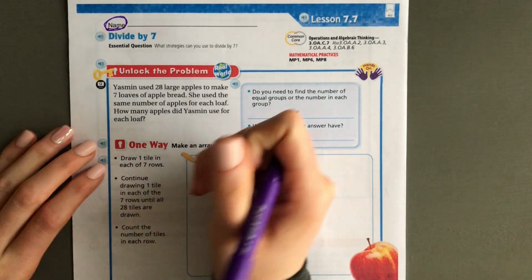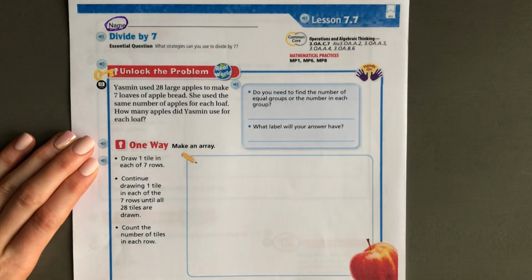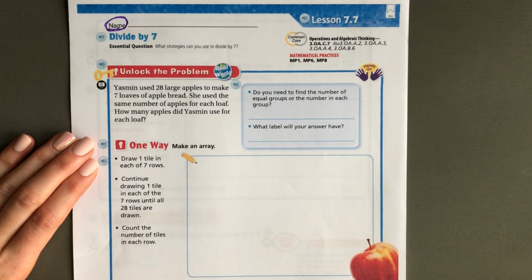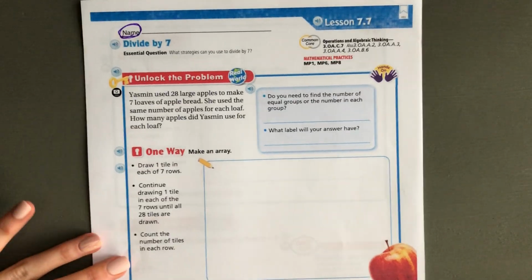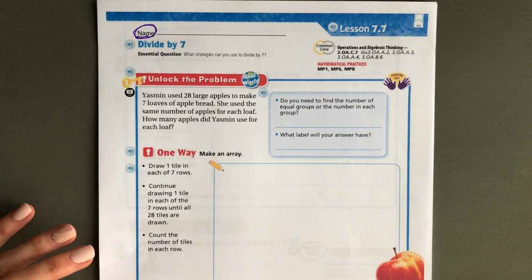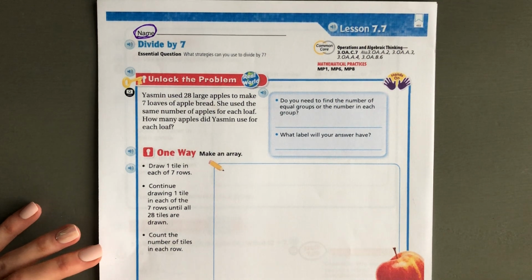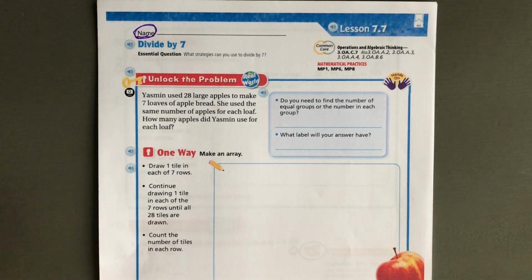All right, so today we're talking about dividing by 7, and we're going to talk about dividing by 8. 8 and 7 are kind of similar because they're 2 numbers that are kind of tricky to divide by. So any strategy I talk about for 7, you could also use for 8, and any strategy we talk about for 8, you can also use for 7, because they are both strategies when we're dividing by a bigger number that we don't know all that well.